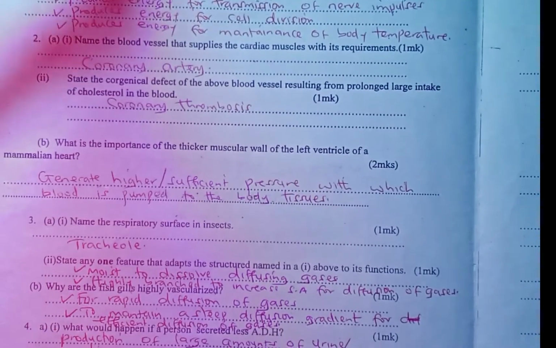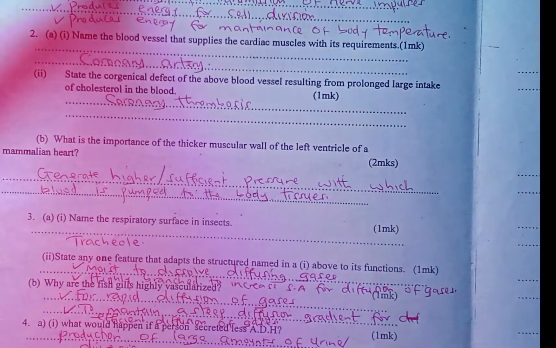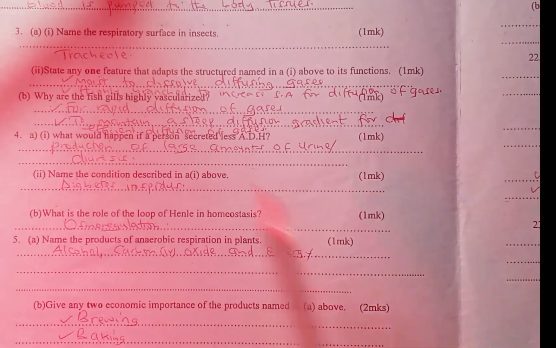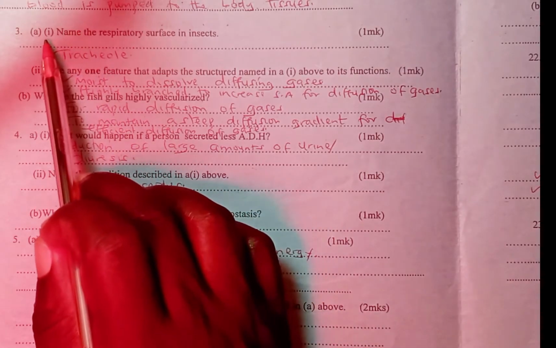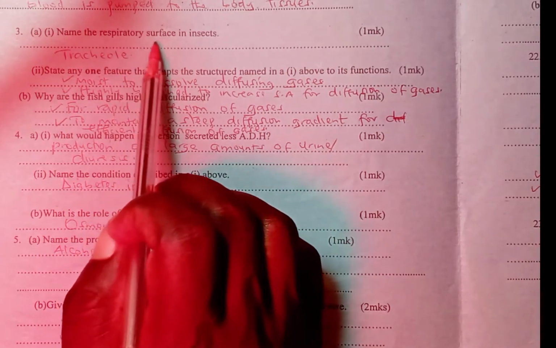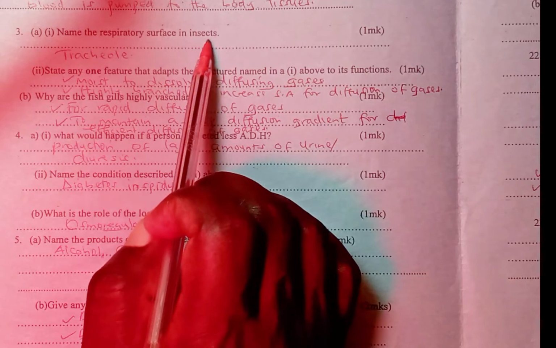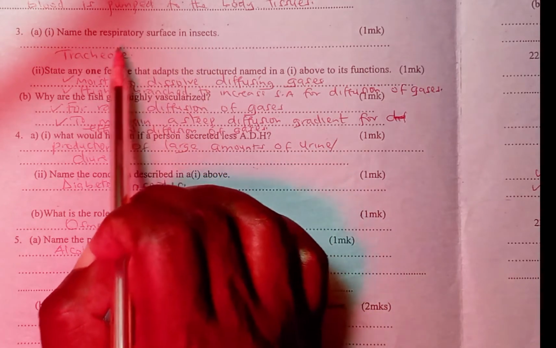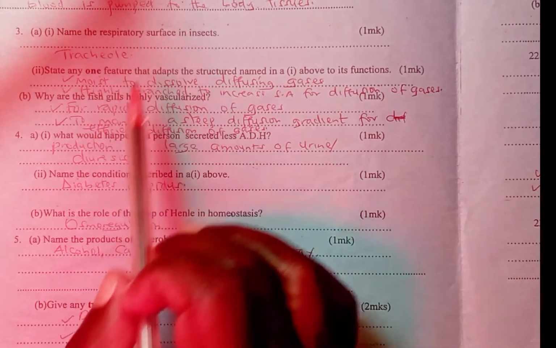Question number 3, part A, Roman 1. Name the respiratory surface in insects. Gaseous exchange is actually through the tracheals.